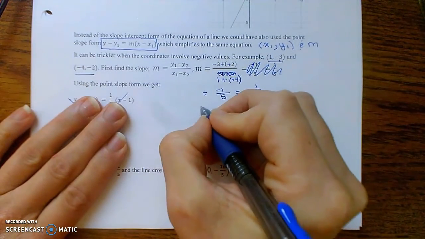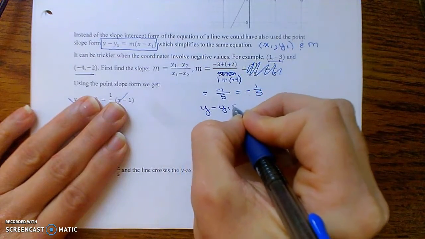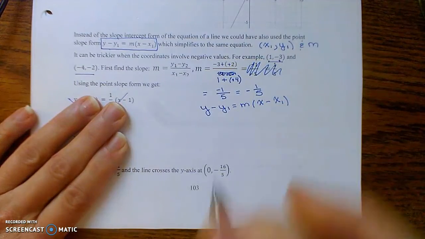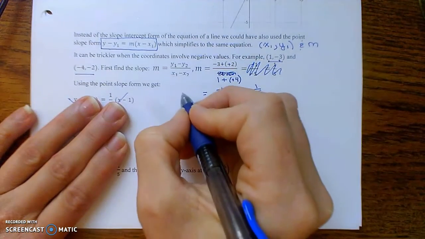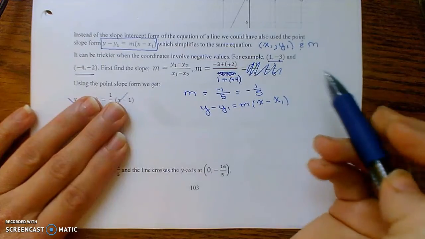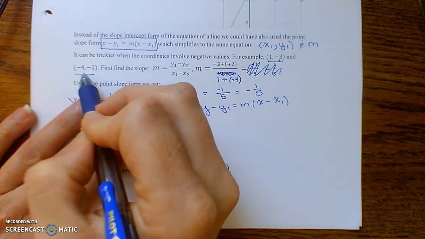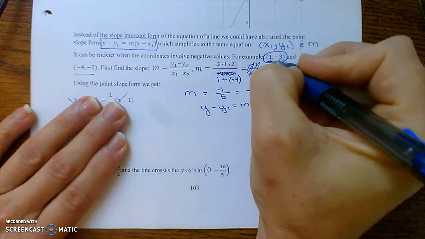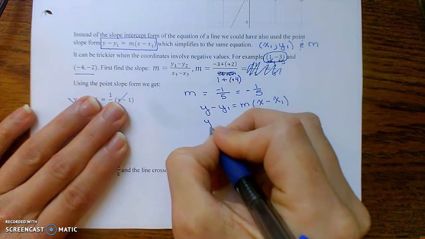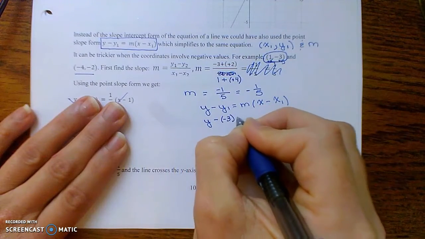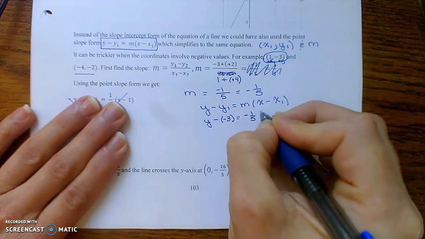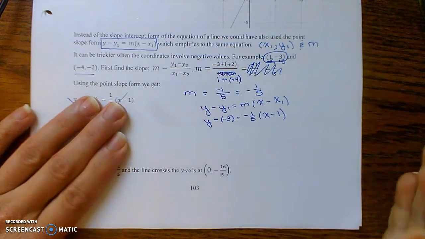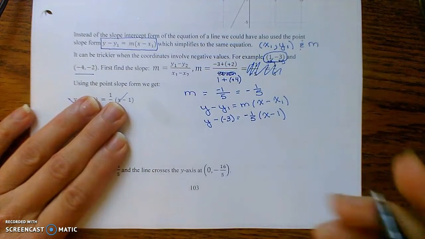Using the point-slope form, let's write down that equation. y minus y1 equals m times (x minus x1). Alright, so what we're going to want to do is use this -1/5 for m, and then use either one of these points, say (1, -3) or (-4, -2). I'll use this one. So remember that 1 is the x, -3 is the y. So I'll say y minus the y-coordinate equals m, which is -1/5, times (x minus the x-coordinate, which was 1). Alright, so there's the equation of the line, and this is perfectly fine.